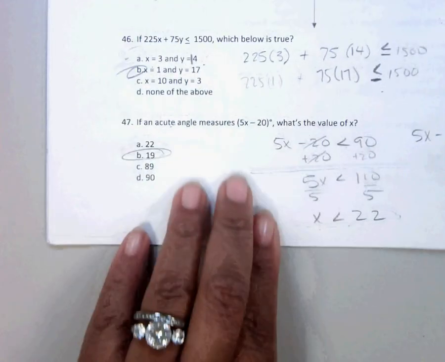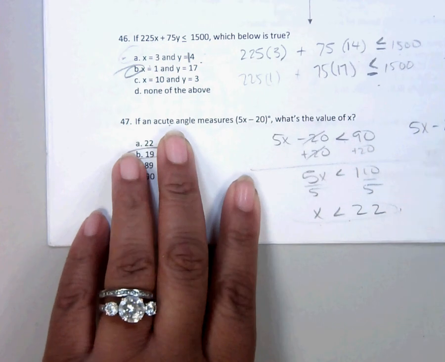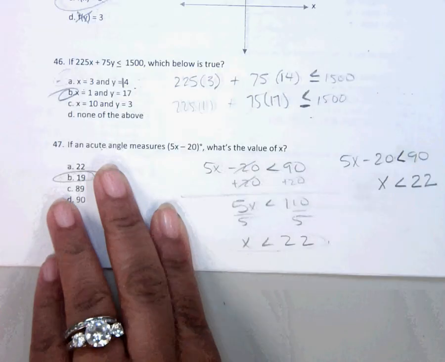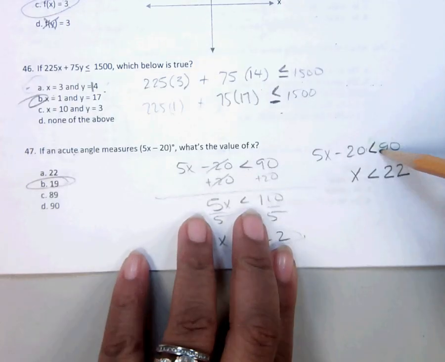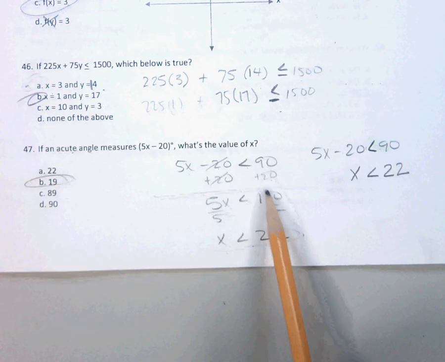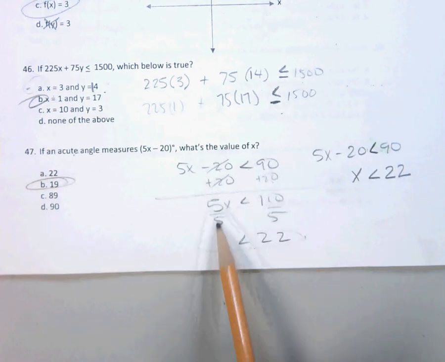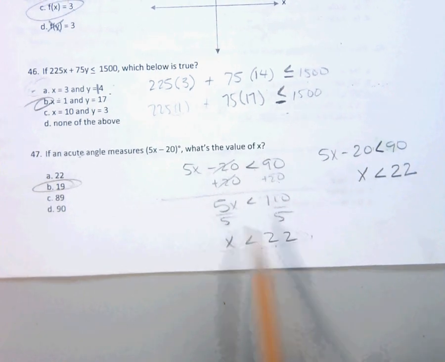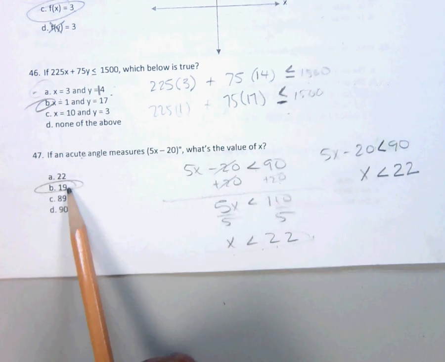47, to be acute means to be less than 90. And so when you're less than 90, x is going to be less than 22. And that's how I worked it out. Plus 110. Divide by 5. X is less than 22. The only number less than 22 is B.